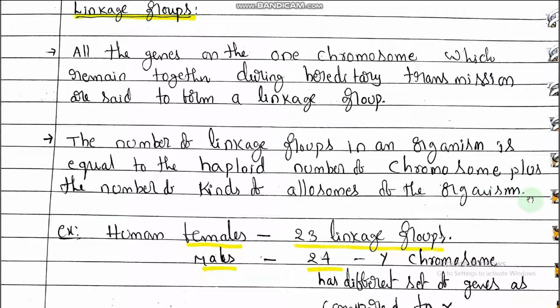For example, in humans, how many chromosomes are present? 23 pairs or 46, right? So in humans, the diploid number of chromosomes is 46, the haploid number is 23, plus the number of kinds of allosomes of the organism.